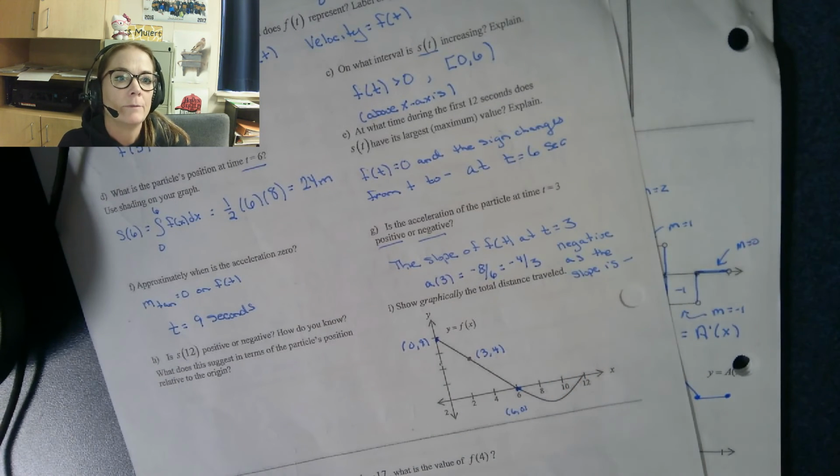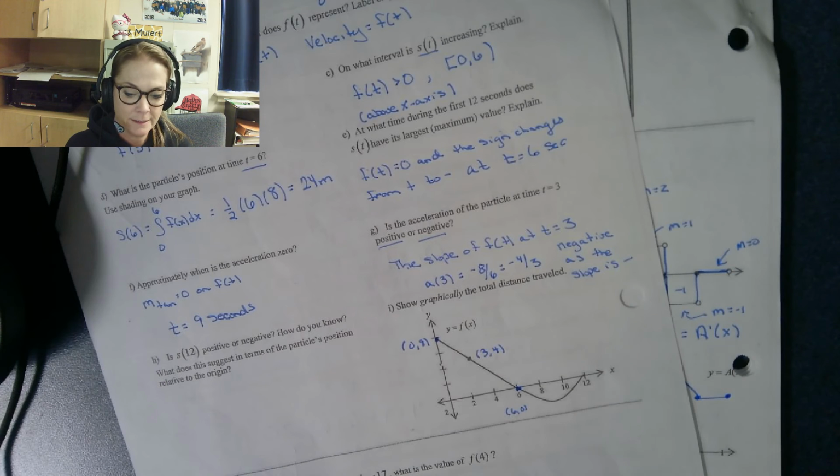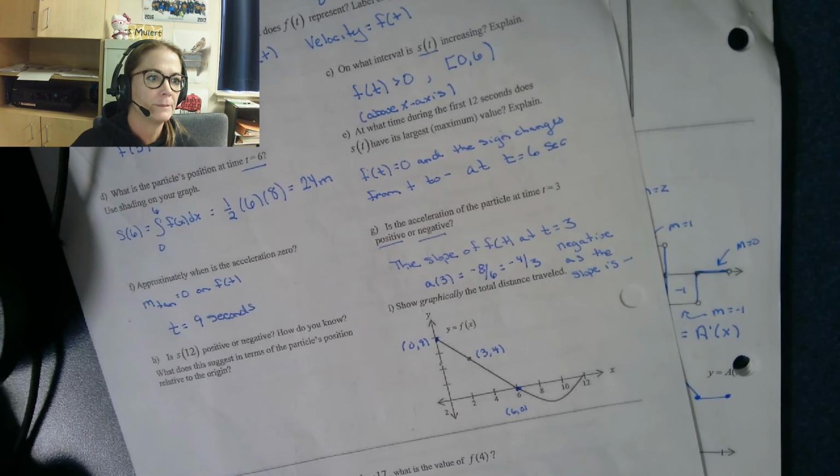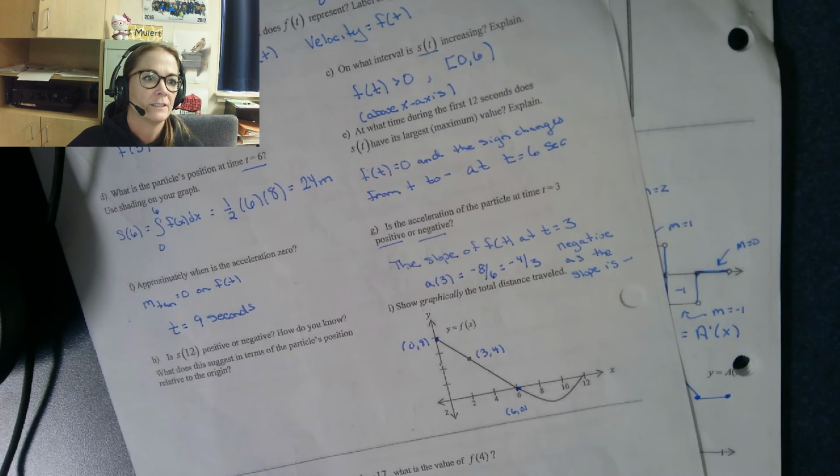Okay, so slope of f of t at t equal to 3, a of 3, is negative 8 over 6, negative 4 over 3. So the answer to the question is negative, as the slope is negative, a decreasing slope. All right, next question. Is position at 12 positive or negative? How do you know? What does this suggest in terms of the particle's position relative to the origin?